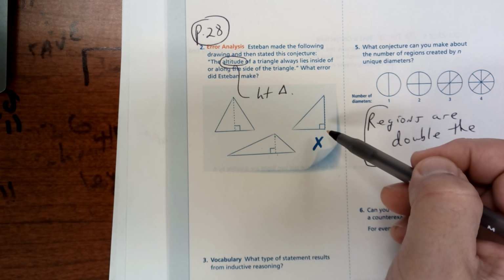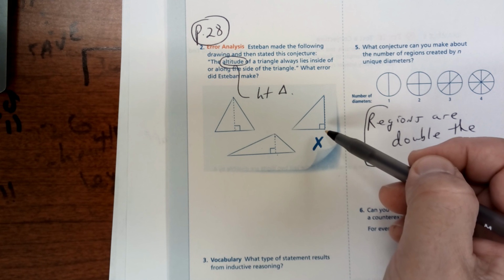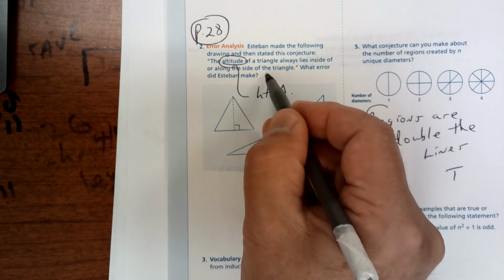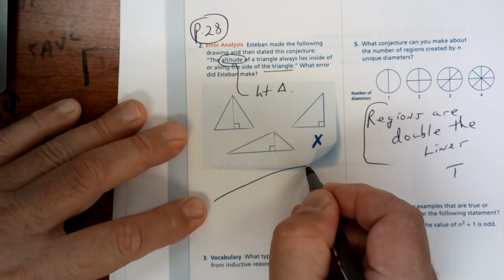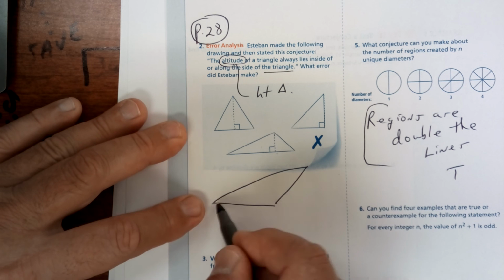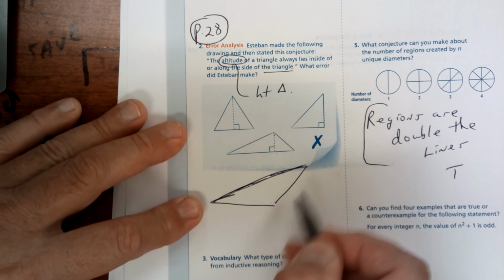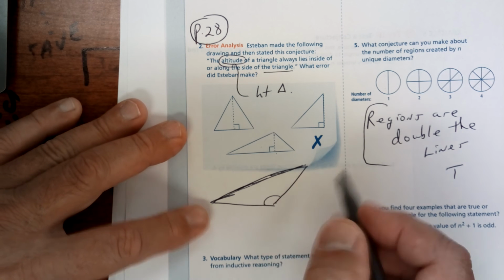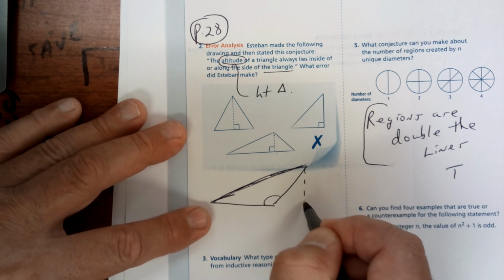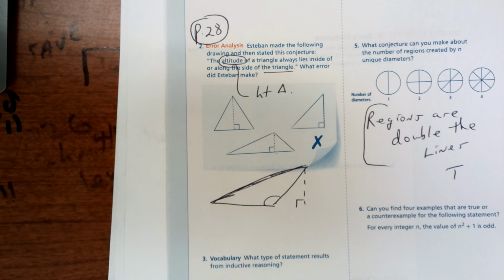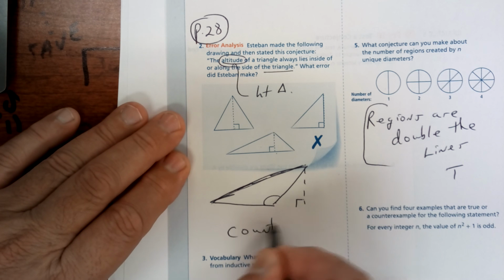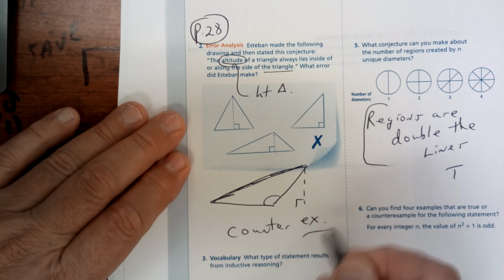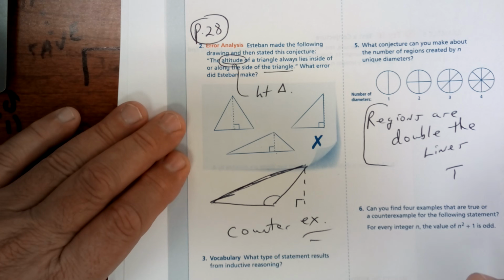Let me make sure I read that right. He doesn't say a right triangle, he says a triangle. But look at this triangle. This one's going to look a little weird, but so what? If you look at this one, that's a triangle, but the altitude is actually on the outside. That's called a counterexample. So his conjecture is false. So sometimes it can be false.